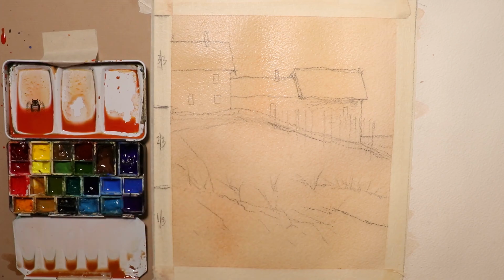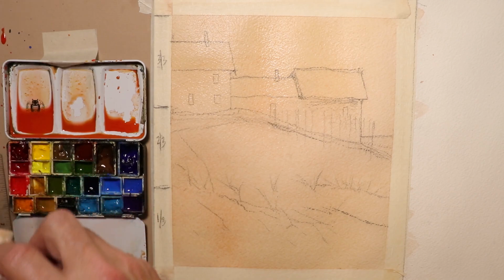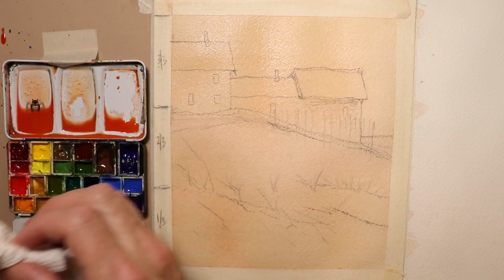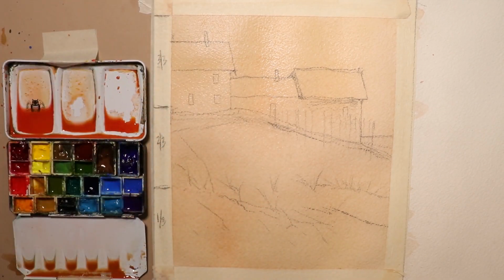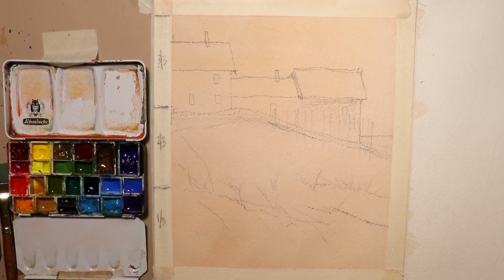I'm going to use a blow dryer now, and it makes a lot of noise, so I'll shut the camera off, and then we'll come right back once my blow drying is done here and everything's dry. Then we'll come back and we'll start working on our second wash. All right, we're coming back. The paper is now 100% dry.